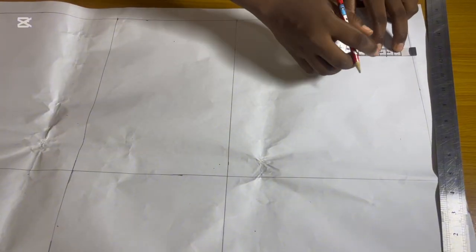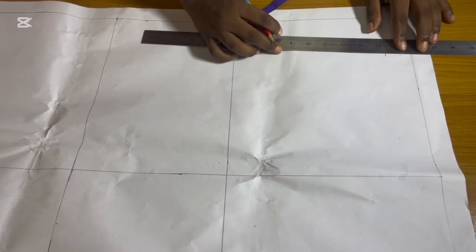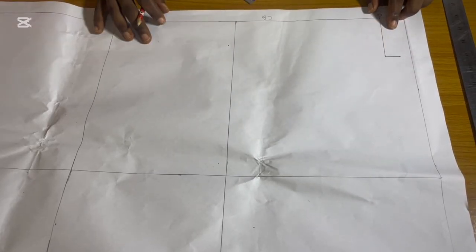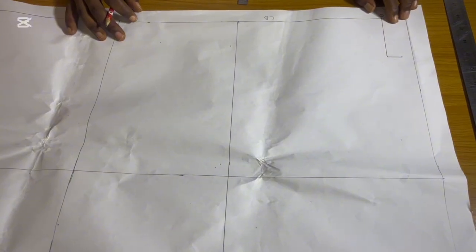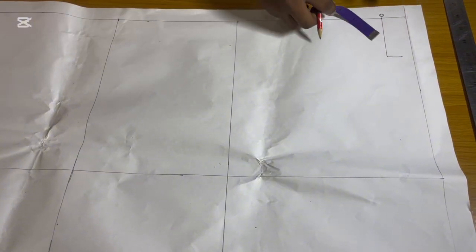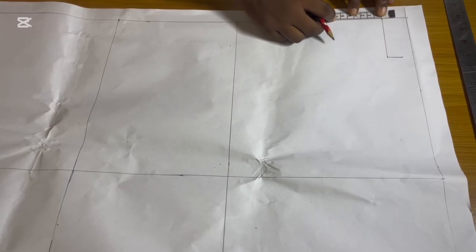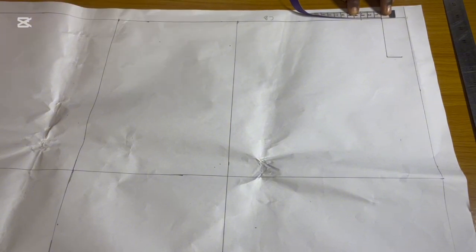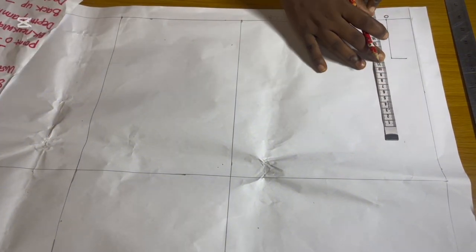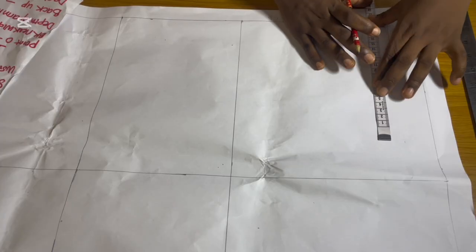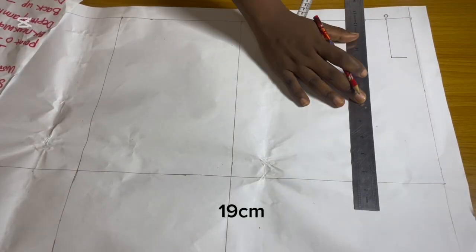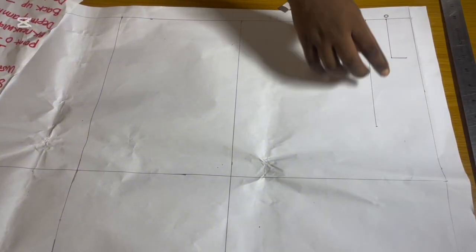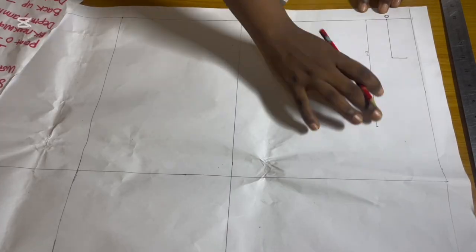I will mark a constant of 2 centimeters upward, just like this. The 2 centimeters is a constant for everybody, okay? From point O, I will place my tape rule downward and mark 3 centimeters. This is also a constant, okay? On that 3 centimeters, I will mark my back width divided by 2, which is 38 divided by 2. That gives me 18 centimeters. I will use my ruler to draw a straight line. I labeled it as my back width.